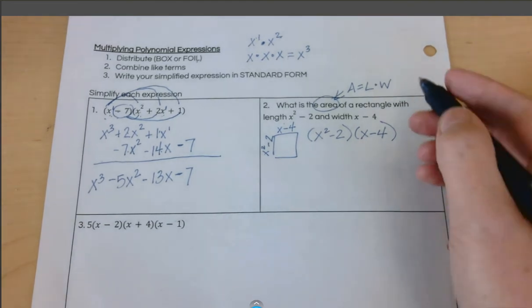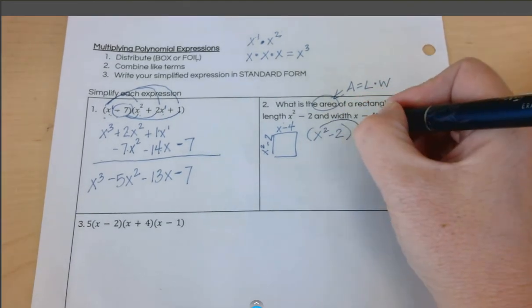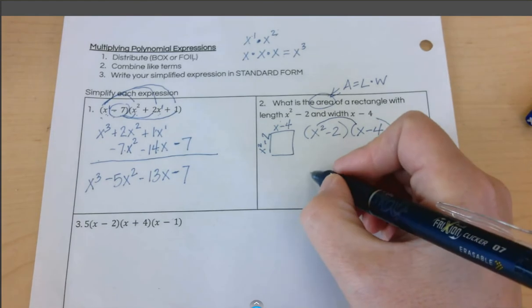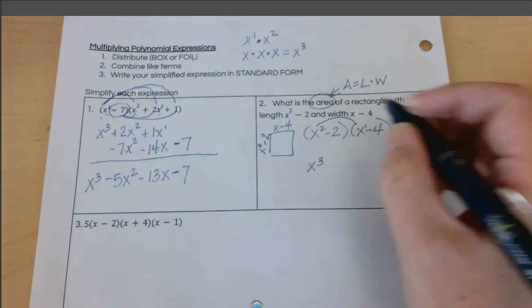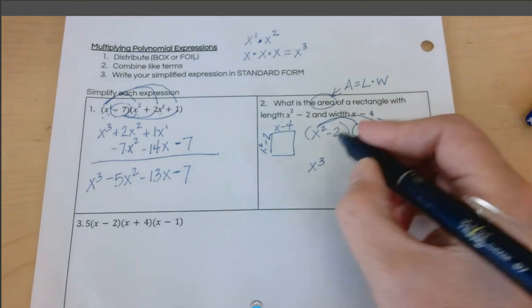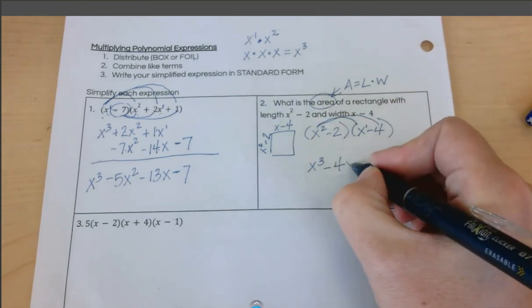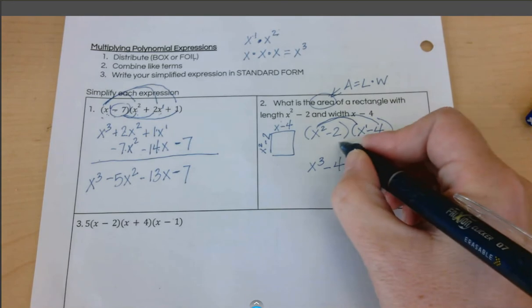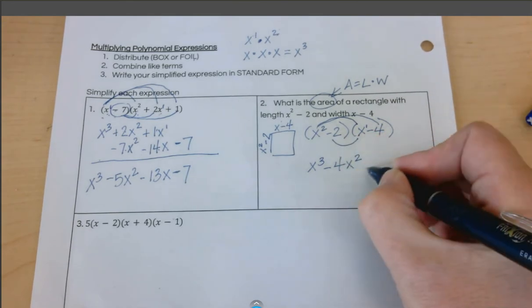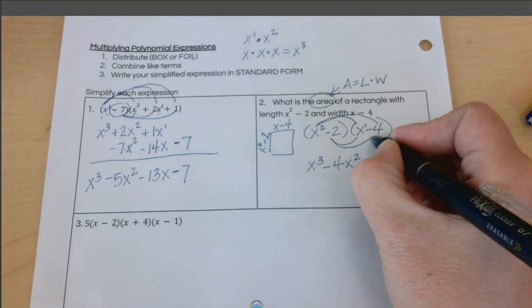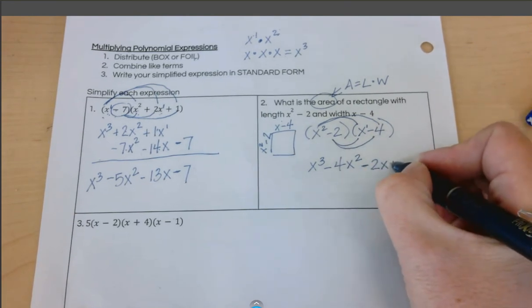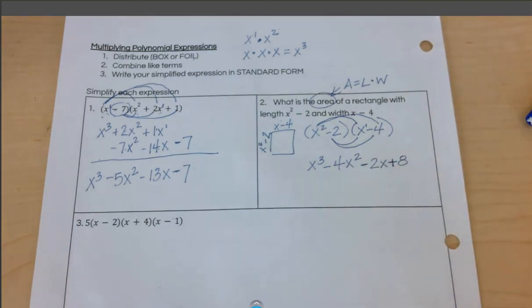All right. So just like with the warm-up, I'm going to multiply those two. Remember to add your exponent, so I get x to the 3 minus 4x squared. Negative 2 times x is negative 2x. Negative 2 times negative 4 is positive 8. And this time, I don't have any like terms to combine.